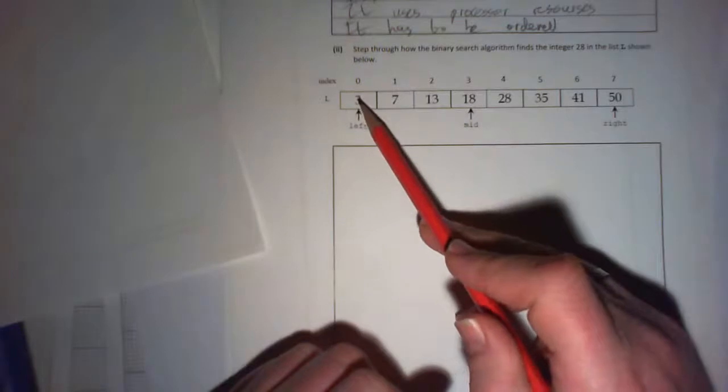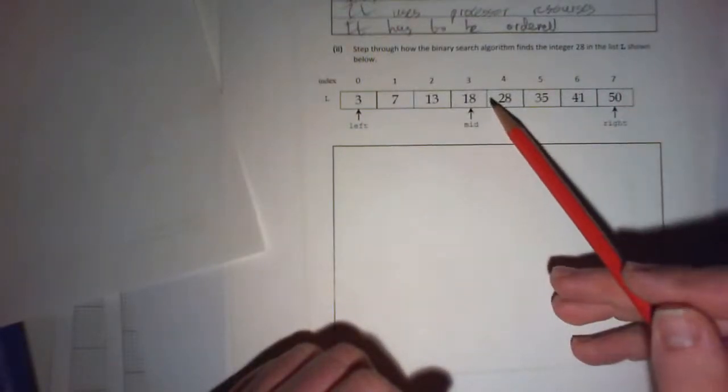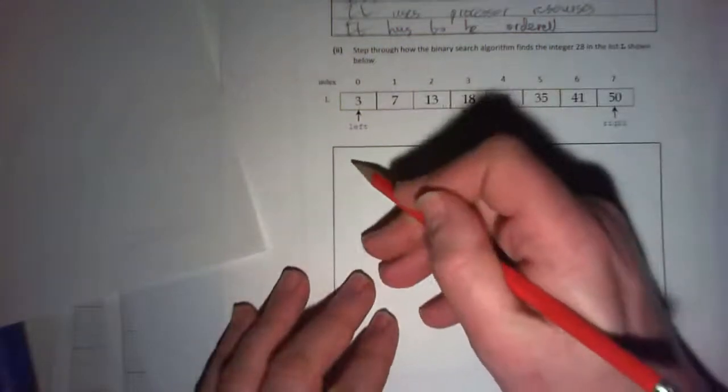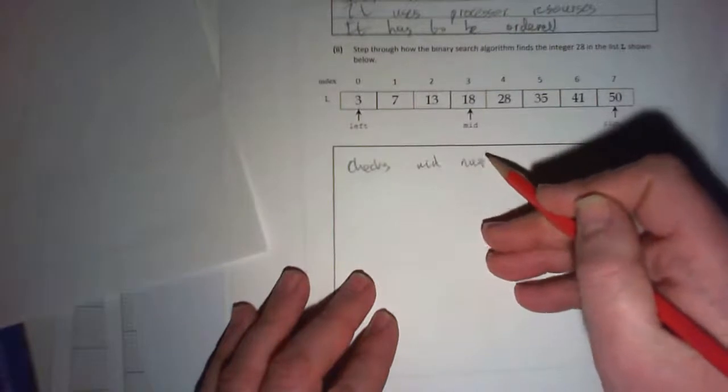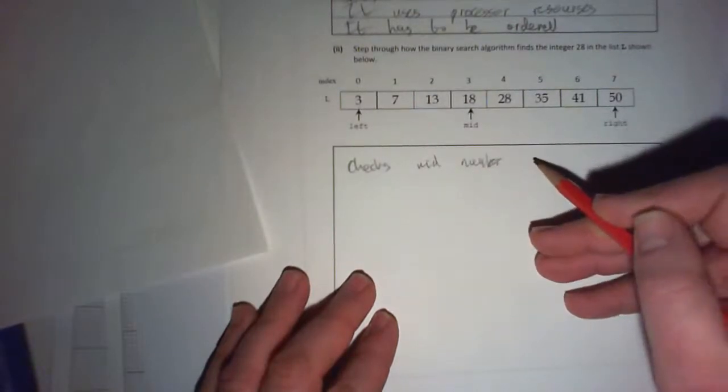So it looks at the middle number. So let's check how many numbers we have. 1, 2, 3, 4, 5, 6, 7, 8. Okay. So usually you can create any rule you want on this, but usually if you have two middle numbers, you go with the lower one. Okay. So it checks the middle number. Okay.